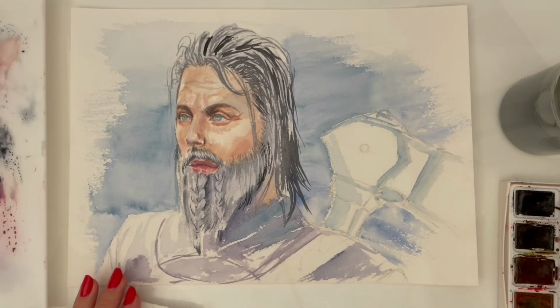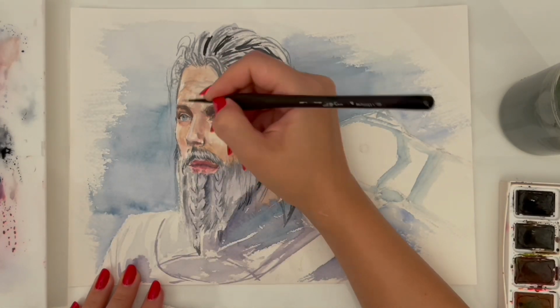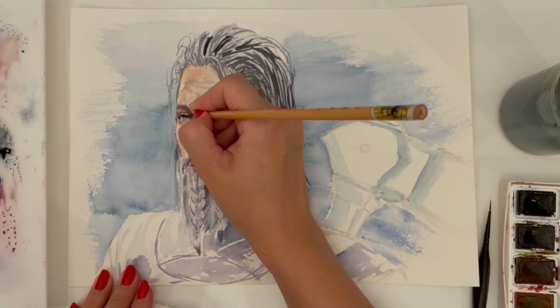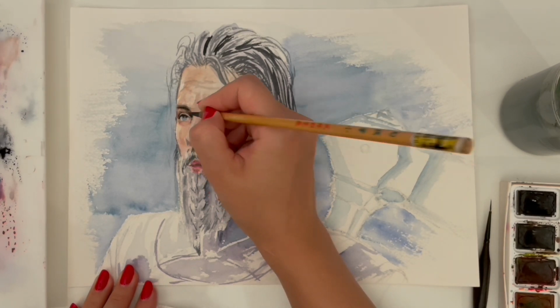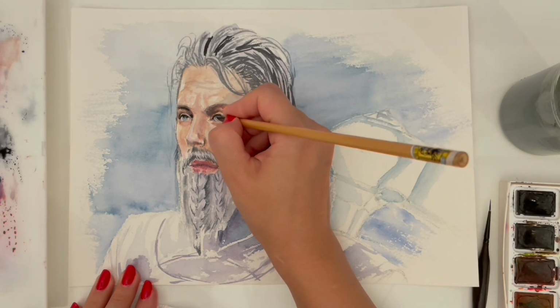After that, I turn to drawing the face. With a small brush, I draw more details. Put details and contrasting moments.